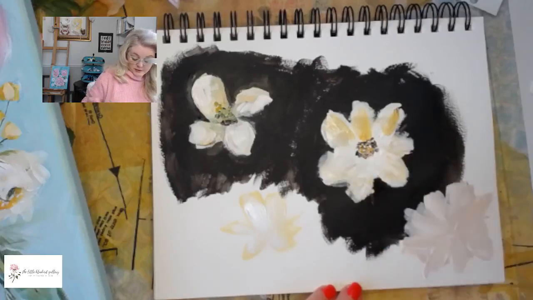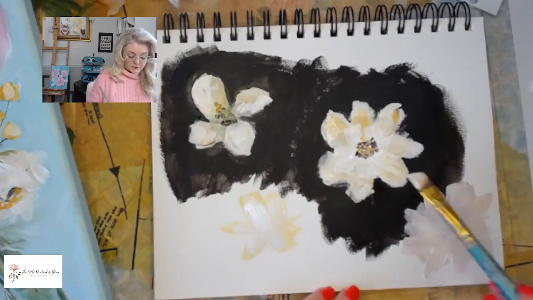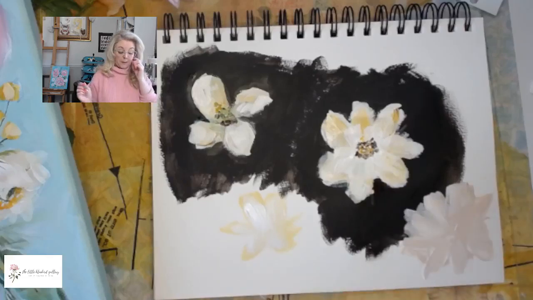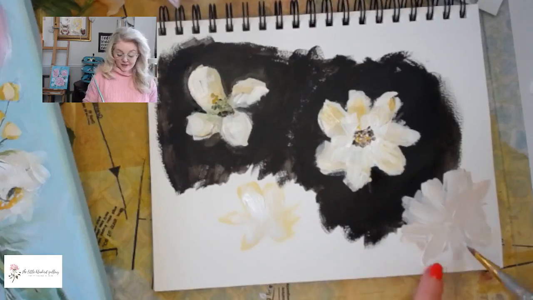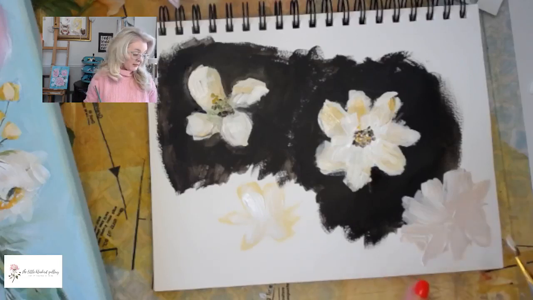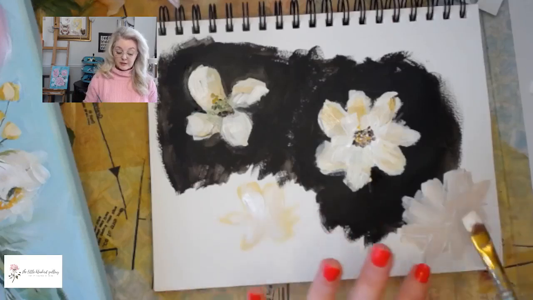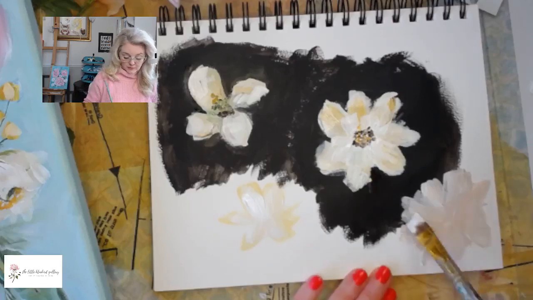Gotta kind of loosen up and not try so hard. Anyway, I'm going to redeem myself with this one over here. Okay, so for this one we started out with just the burnt umber and the white. So there's not really an under painting over here on this one. It was in the original one. It was kind of drawn out with a little bit of blue. So let's just put a little bit of blue in there.